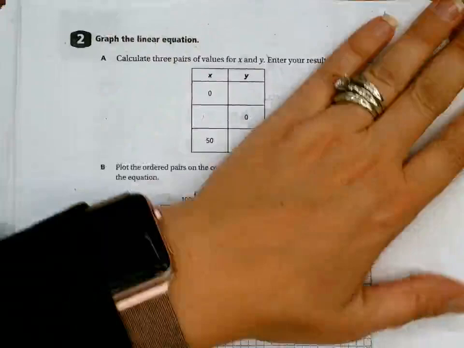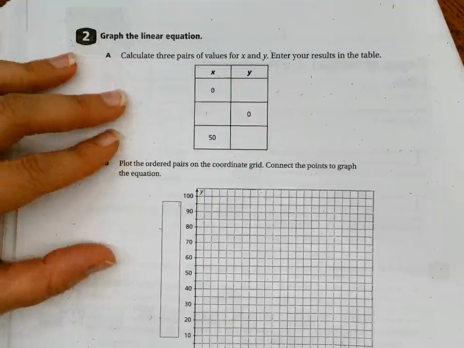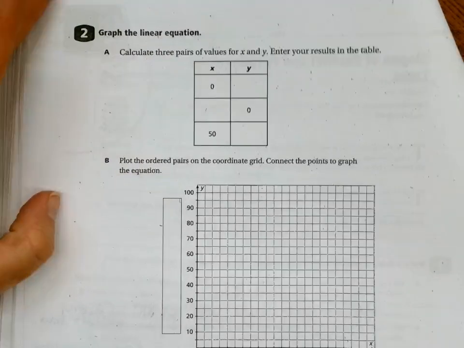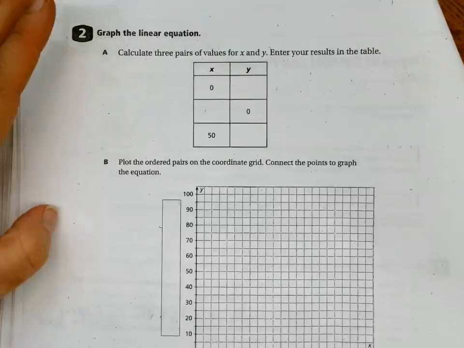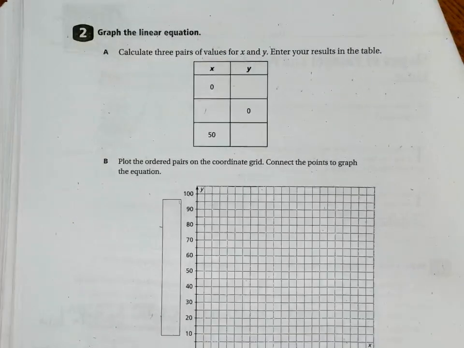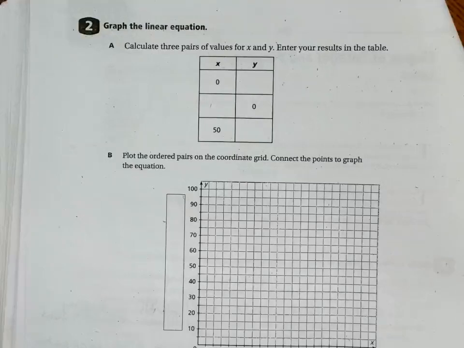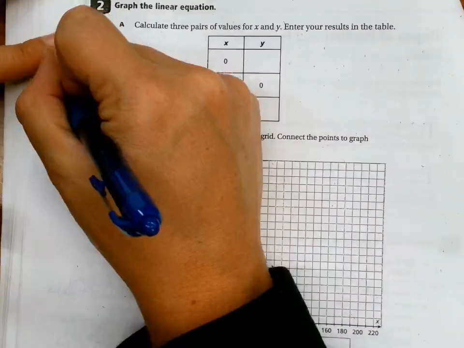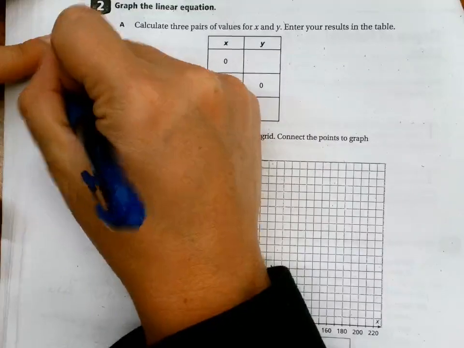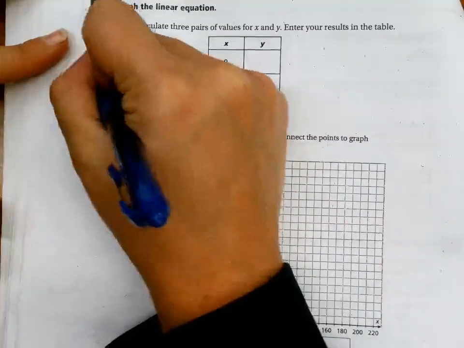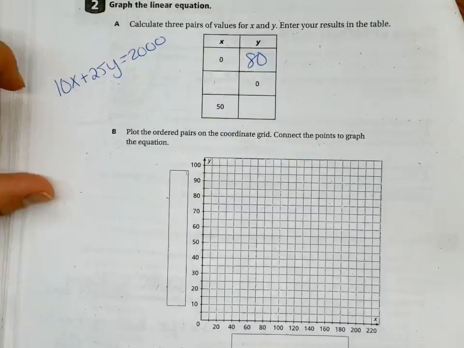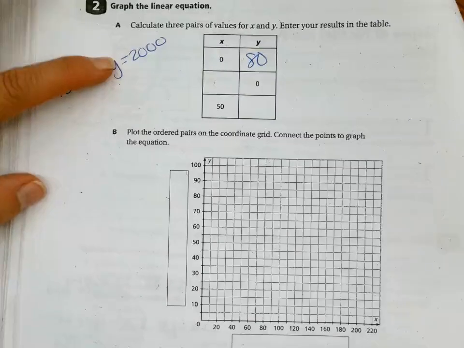Calculate 3 pairs of values for x and y. Enter your results in the table. Okay. So for this, what equation are we doing? We're doing, I guess, the equation that we created. So that was 10x plus 25y equals 2,000. So if x is 0, then y would be 2,000 divided by 25, 80. If y is 0, then 2,000 divided by 10 is 200.